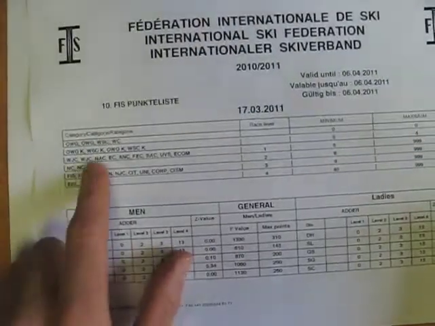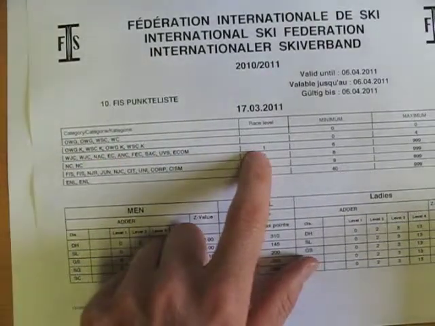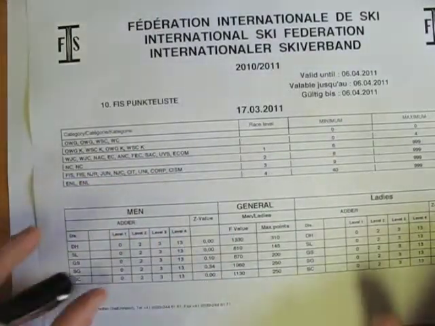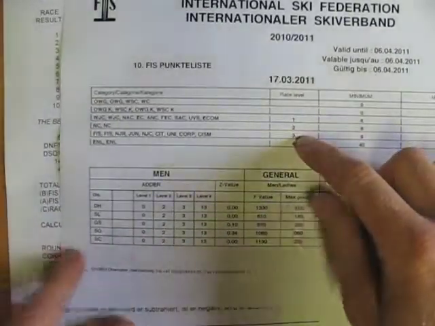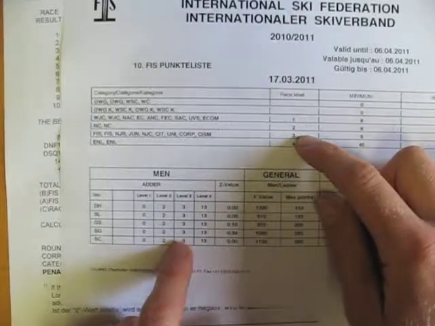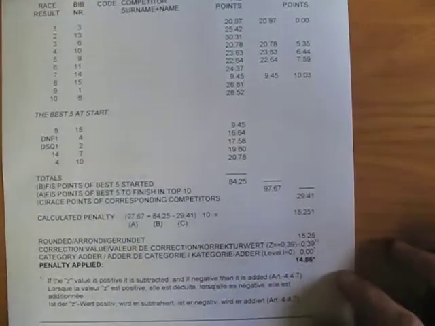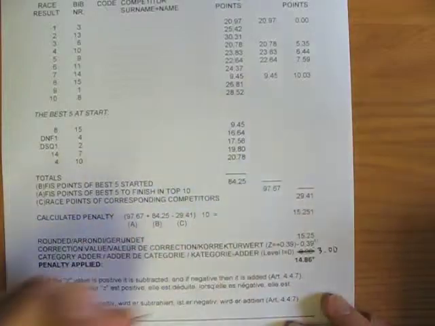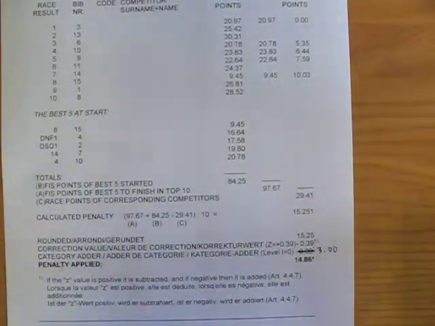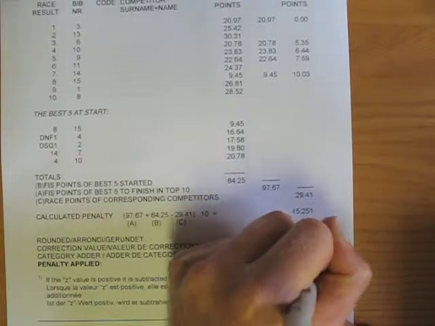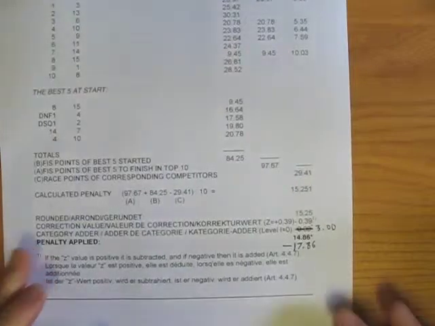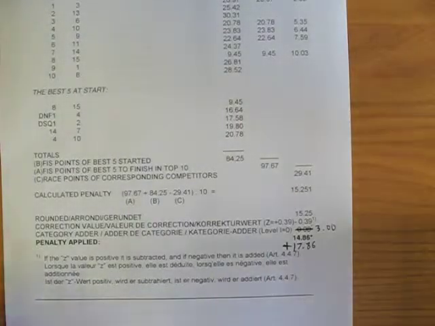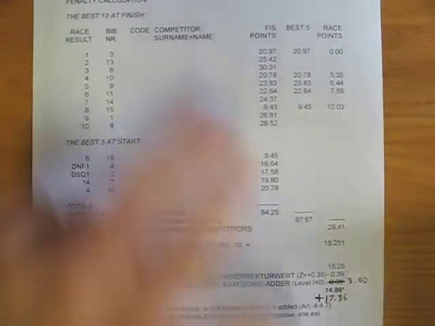So rather than saying that it would be a NORAM Cup or a level 1, I'm going to say that it would be, say, a FIS race or a uni race. So that would be a race level 3, and the category adder would be 3. So I feel that this would actually be more realistic if we made that 3, and the applied penalty would be 17.86. That would be a pretty reasonable penalty for a really good university race. So that's looking at one example.